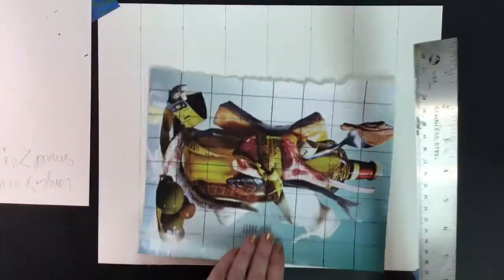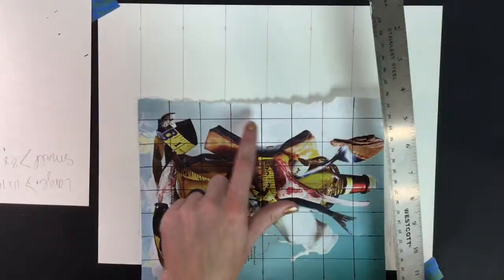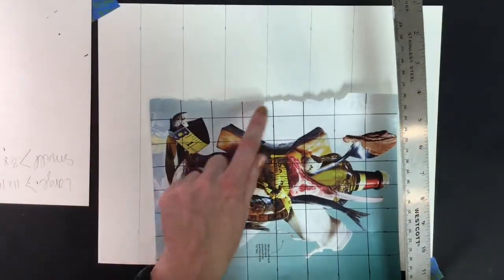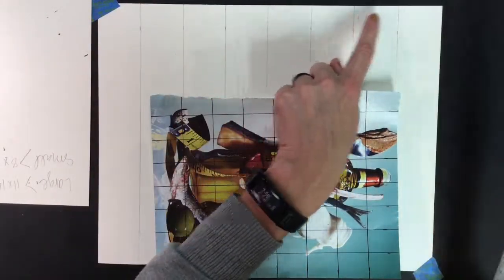All right, so now we've got the same number of lines on our paper this way that we do here. See, 1 2 3 4 5 6 7. 1 2 3 4 5 6 7. Now we have to do these that are across here.